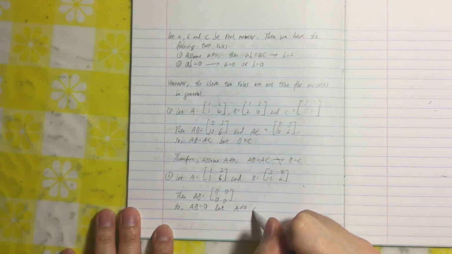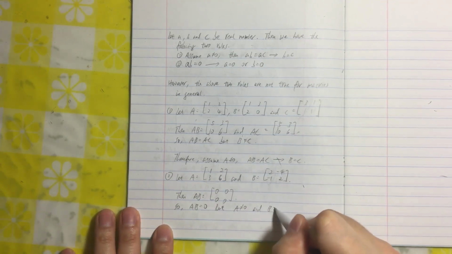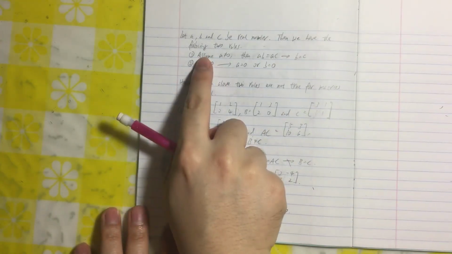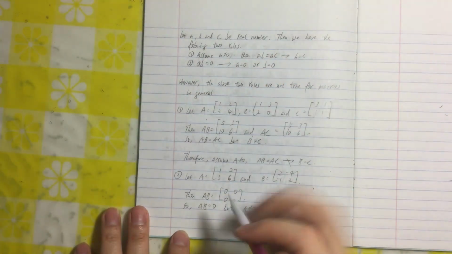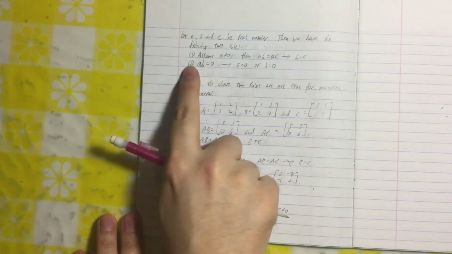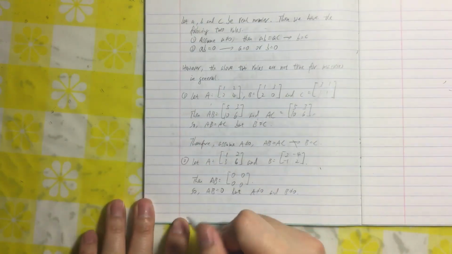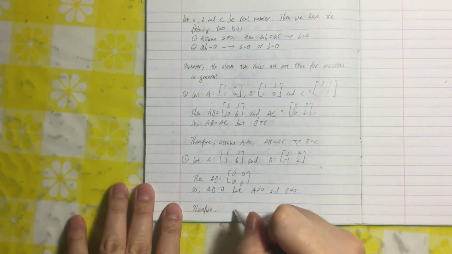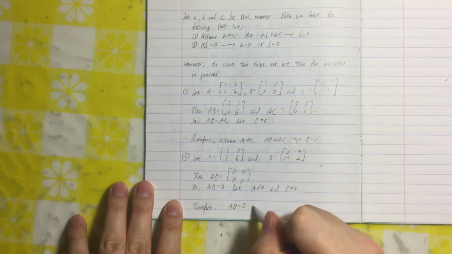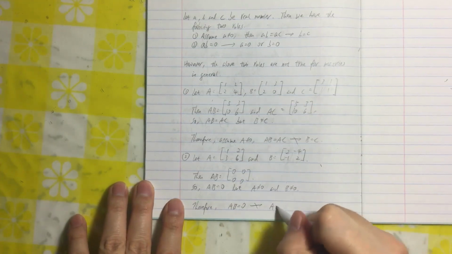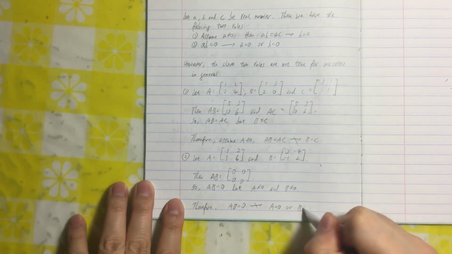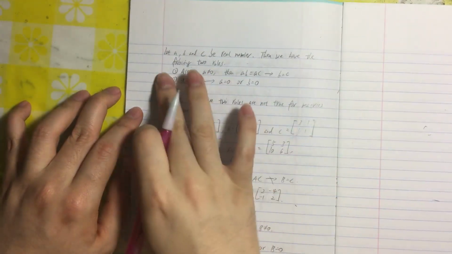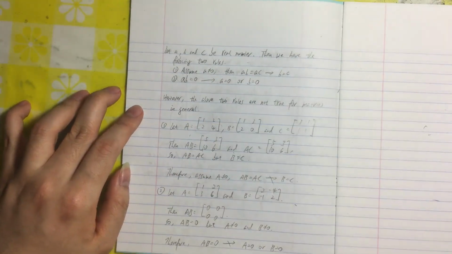A is not a zero matrix, and B is not a zero matrix. That's a counterexample that makes the hypothesis true, but the conclusion false. So the second rule is not true for matrices. Therefore, AB equal to 0 doesn't imply A equal to 0 or B equal to 0. So these two rules are not true for matrices. They are true for real numbers, but not true for matrices.